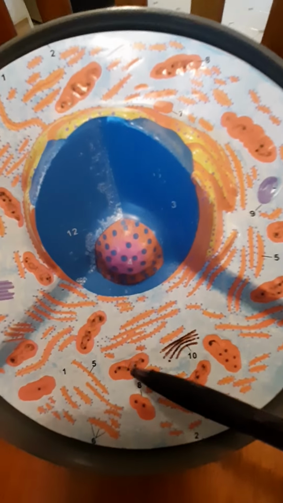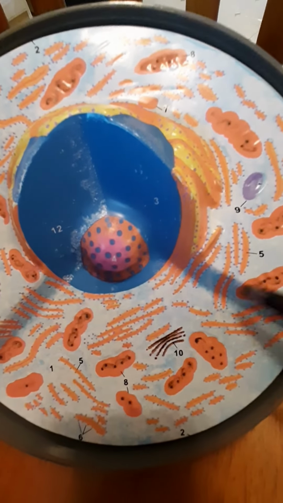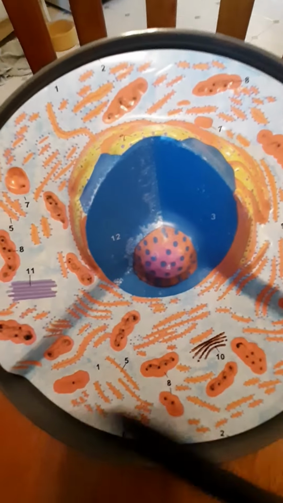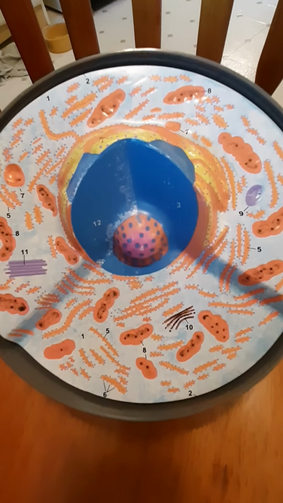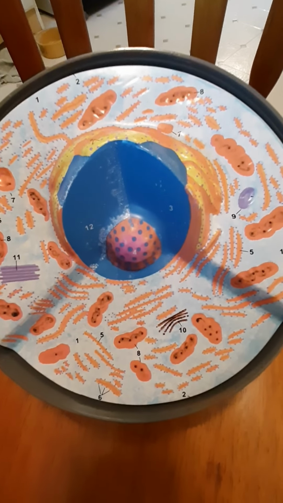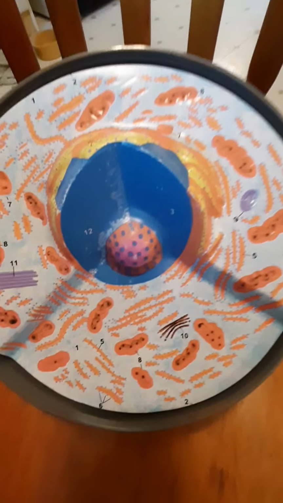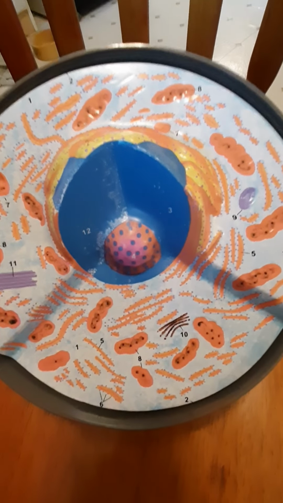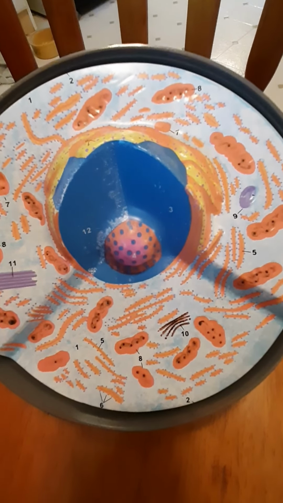8, the mitochondria, right here, here, here, here, here. You can see them spread throughout the whole cytosol. So those are the mitochondria. Of course, the job of the mitochondria is to produce ATP, which provides energy to power the cell.